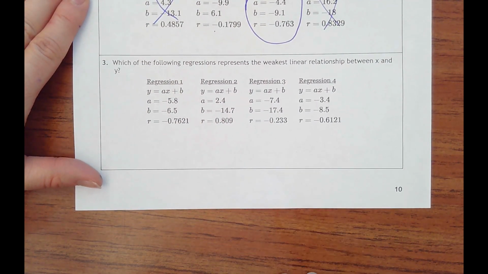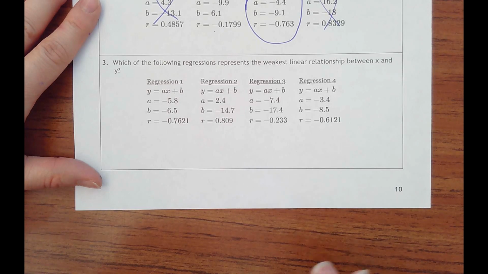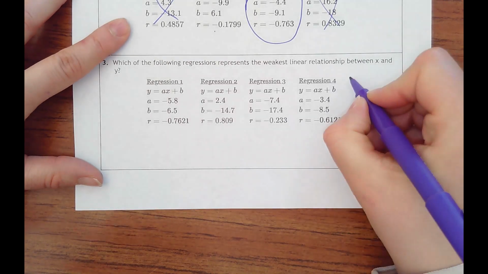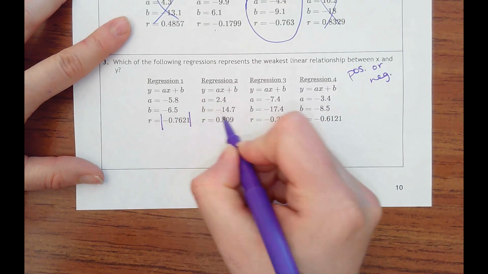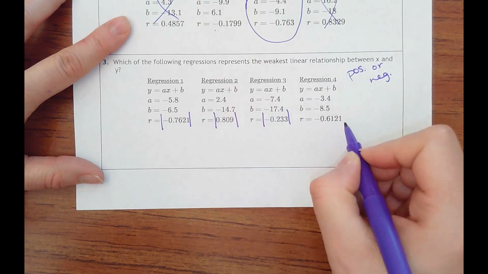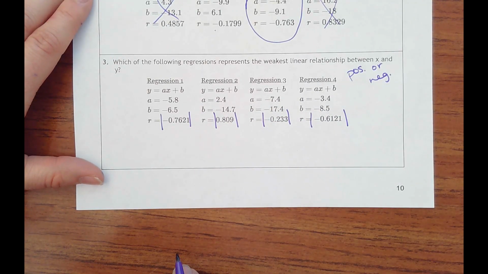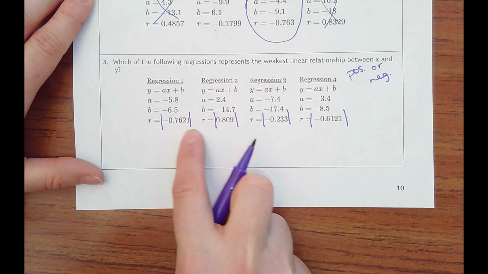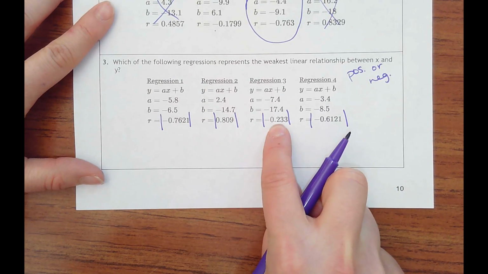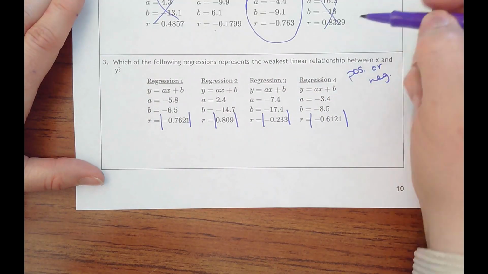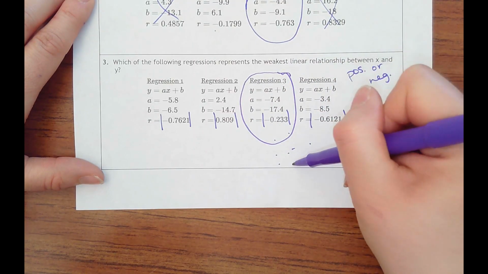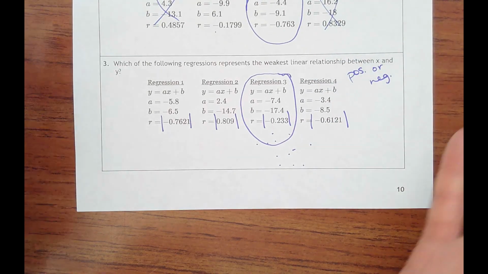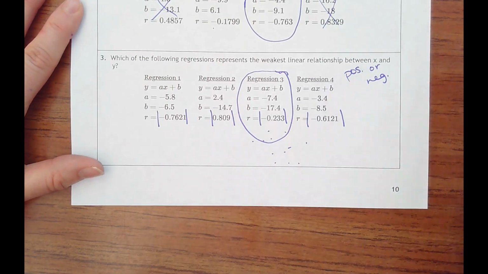And number 3 says, which of the following regressions represents the weakest linear relationship between x and y? This could be positive or negative. You want to kind of think about the absolute value of these, which all makes them positive so you can relate them. Which one is just the smallest decimal? There's a 7, 8, 2, or 6. 2 is the smallest. So even though it's negative, it's still the weakest, where the points would be the most scattered out. And not as tight together as you're getting closer and closer to either 1 or -1.